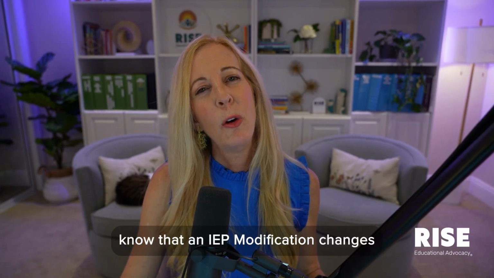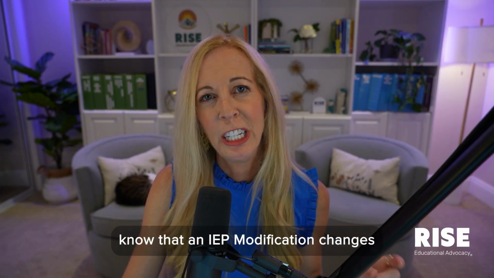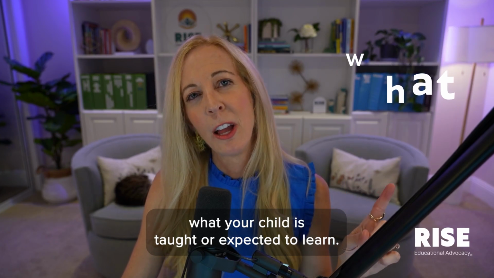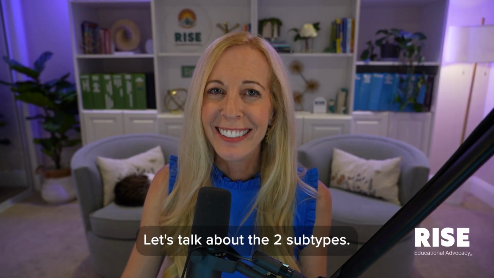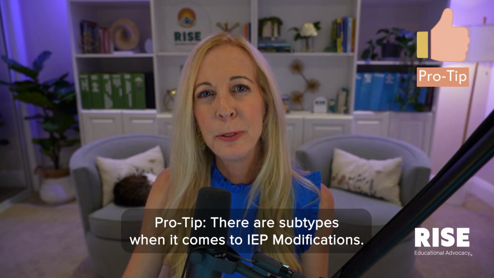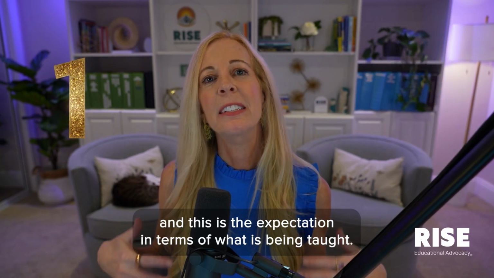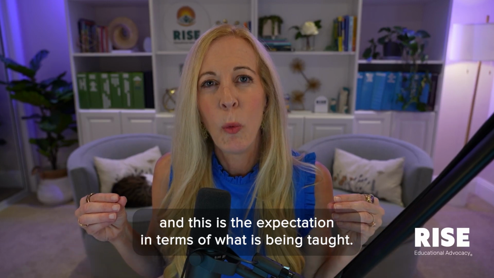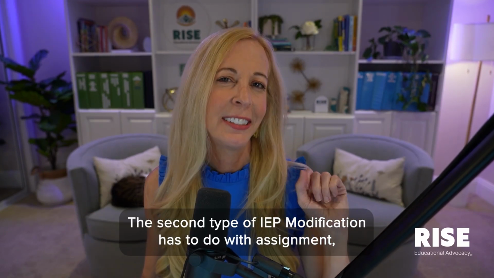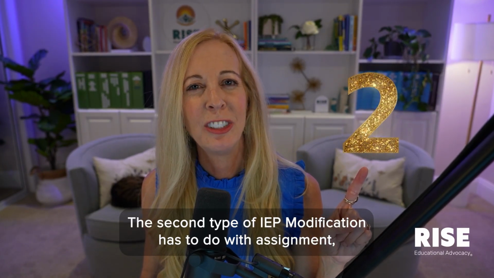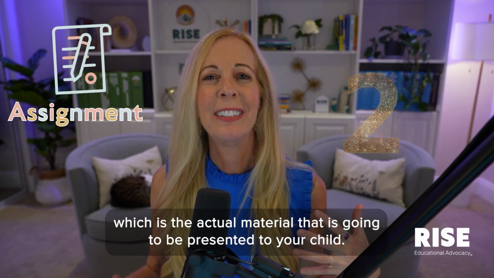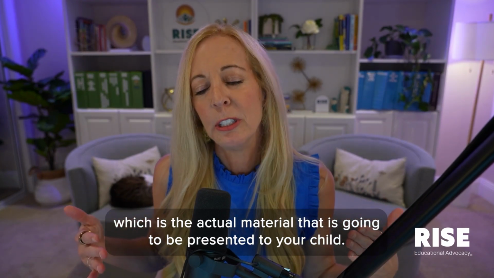So now you know that an IEP modification changes what your child is taught or expected to learn. Let's talk about the 2 subtypes. Yep, pro tip, there are subtypes when it comes to IEP modifications. The first one has to do with curriculum, and this is the expectation in terms of what is being taught. The second type of IEP modification has to do with assignment, which is the actual material that is going to be presented to your child.